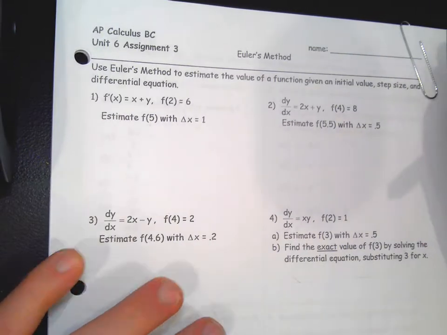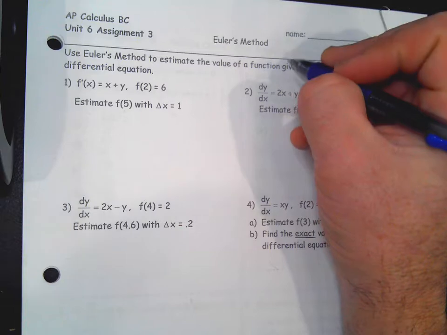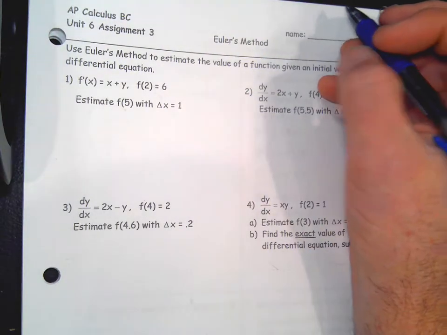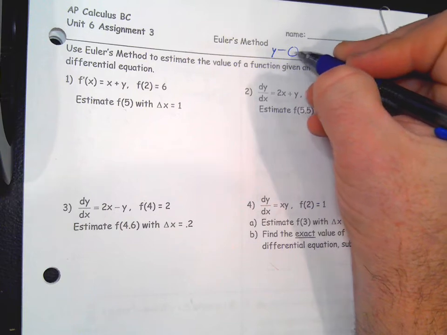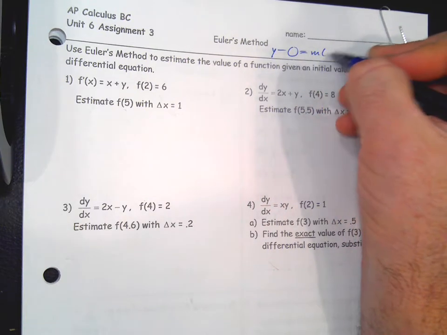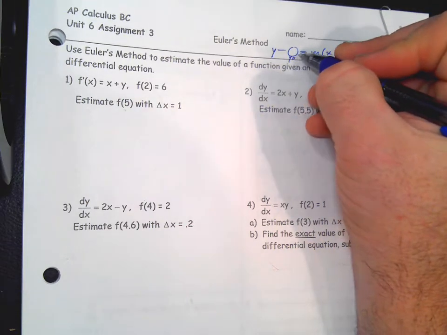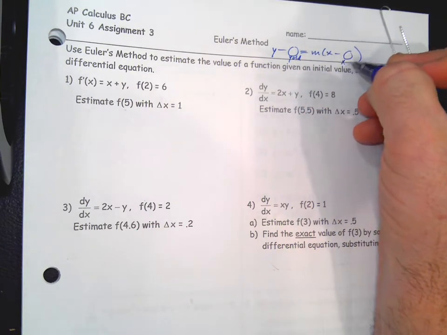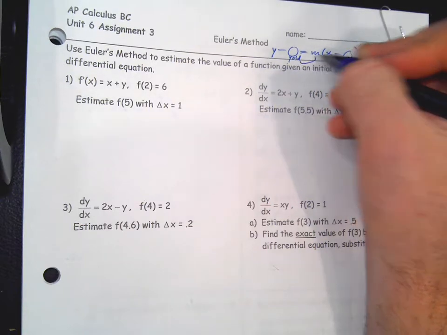Now, if you want to do that table approach, you've got to be able to set it up. And to set it up, at least once on this assignment, I say, okay, I'm doing y minus y1 equals m times x minus x1. This is the y old, and this is the x old that I already know. And this is the derivative at that x and y old.